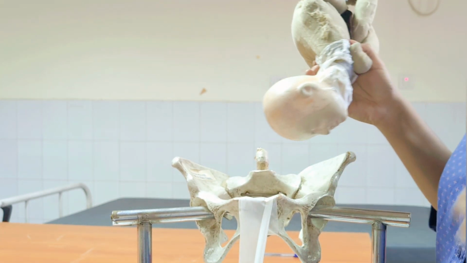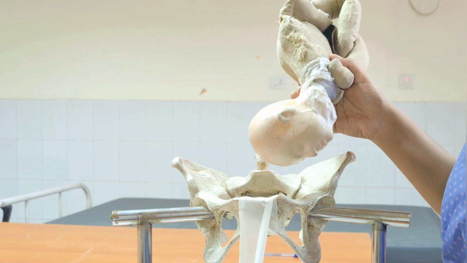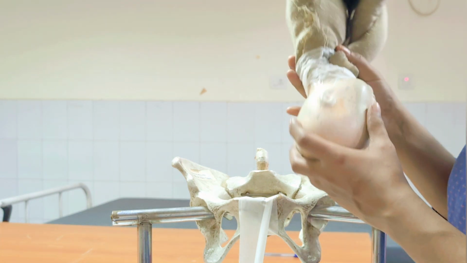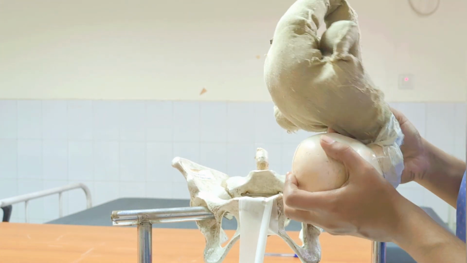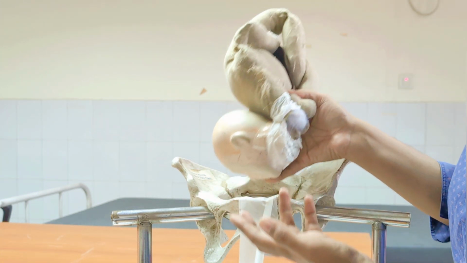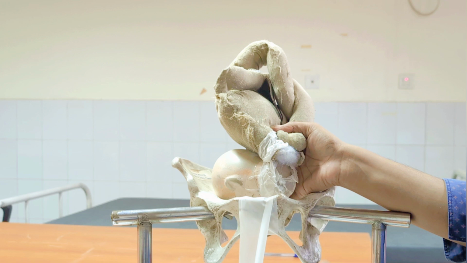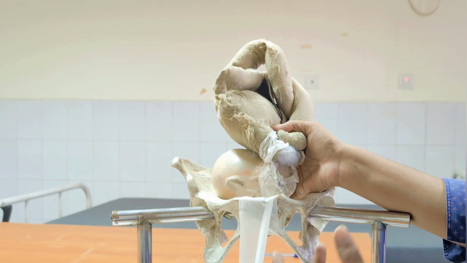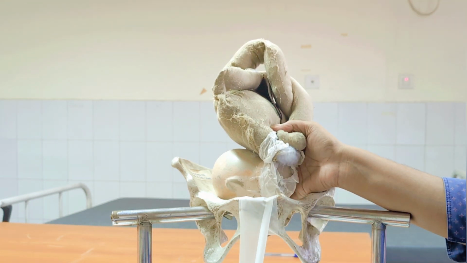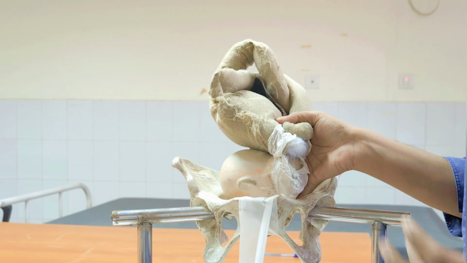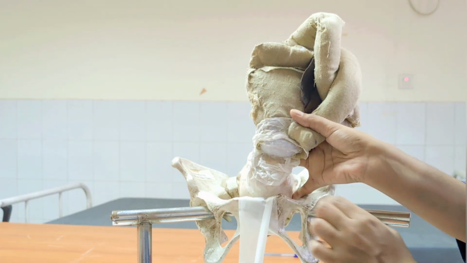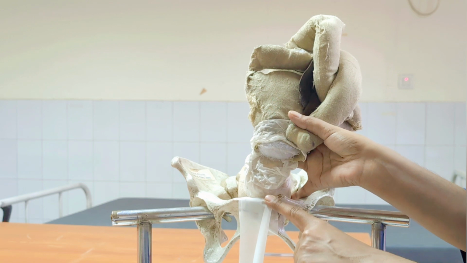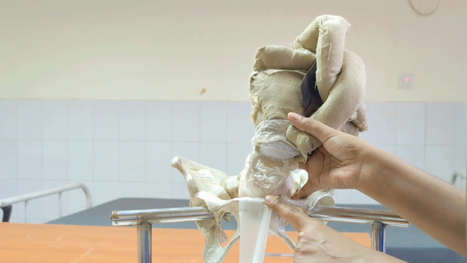Again, explaining the difference from normal labor: in normal labor, the flexion gets promoted on the fetal head, whereas in face, extension gets promoted as the chin touches the pelvic floor. Then finally it rotates and moves behind the symphysis pubis anteriorly.